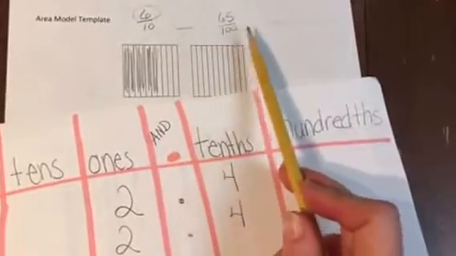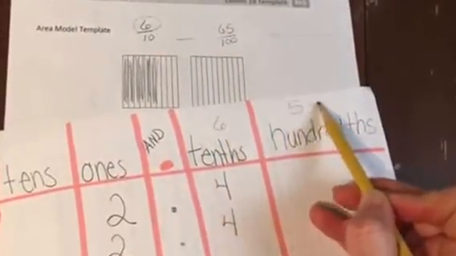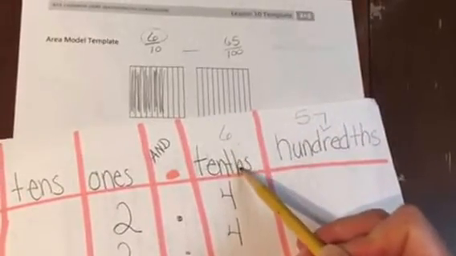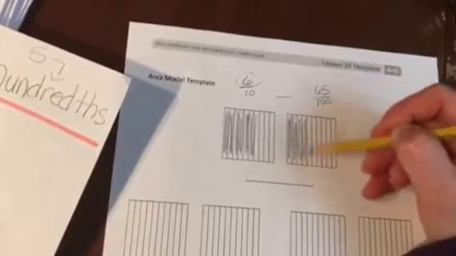Over here I want 65/100. Well, if you remember back to our place value chart, it says hundredths and then tenths. I have a 6 and a 5. 65/100. So how many tenths do I have? Hopefully you said 6. So I'm going to shade in 6/10. 1, 2, 3, 4, 5, 6.